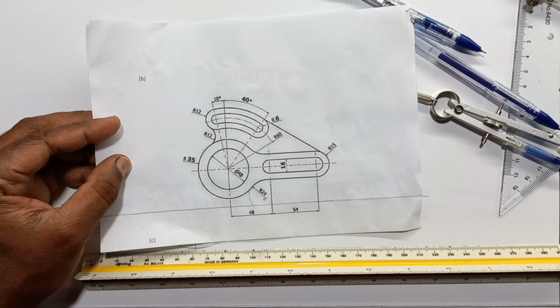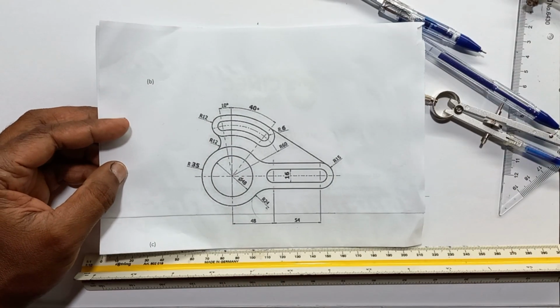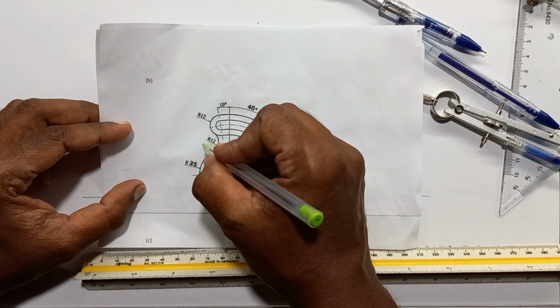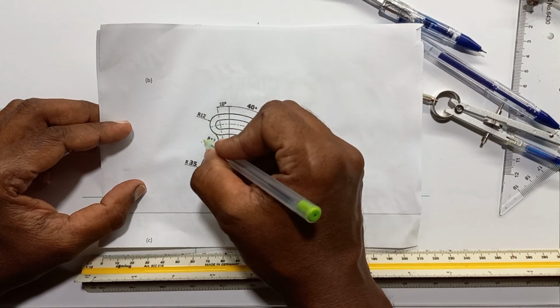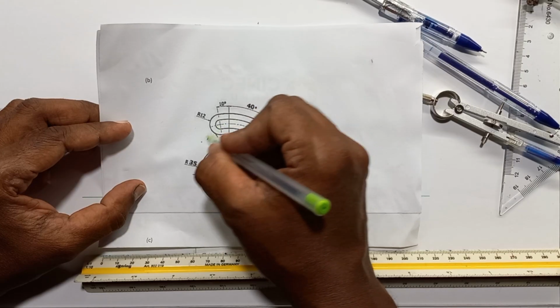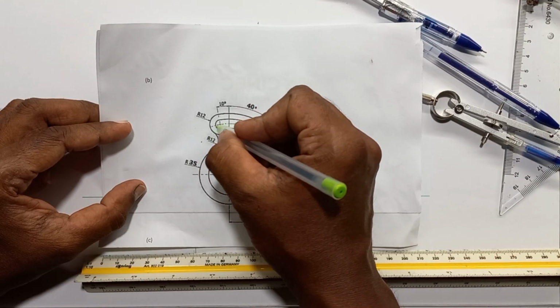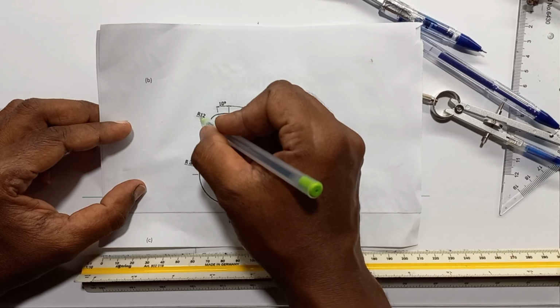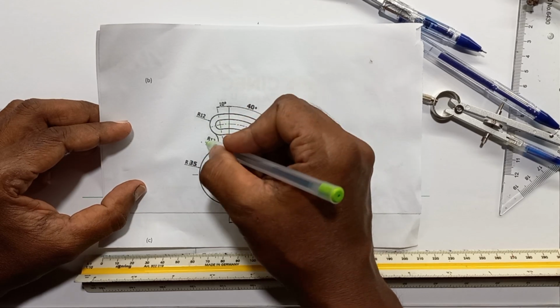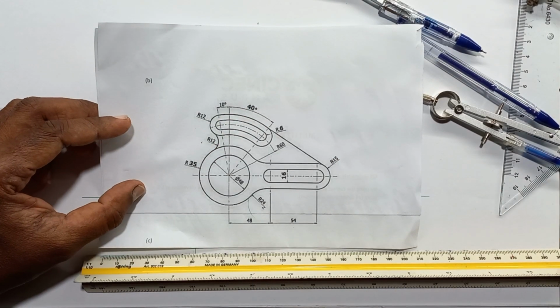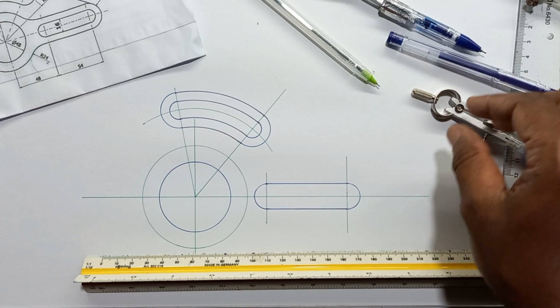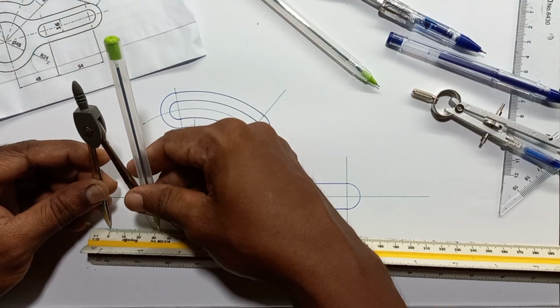You can see arc 12 millimeter. When you are going to draw the tangent arc, we should know what is the center for this tangent arc. Here the distance between these two is equal to the addition of the radii of these two circles. Here it is 12, here it is 12. Distance between these two centers is equal to 24 millimeters. Let's draw an arc with 24 millimeters.